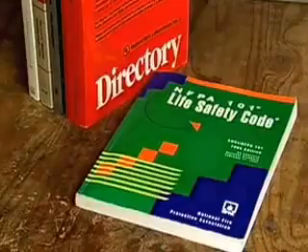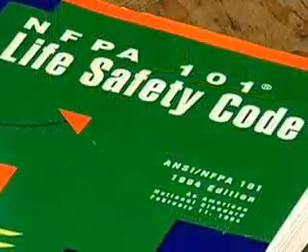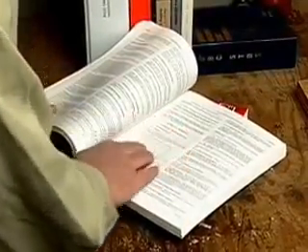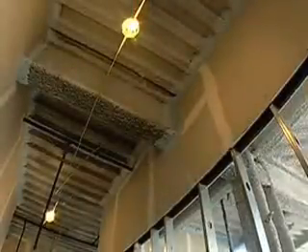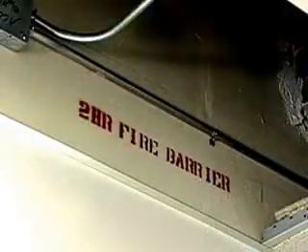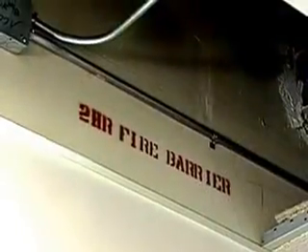Smoke barriers, however, are not as easily defined because local, state, regional, and national building codes differ widely in their definition and use. In this video, we will use the definition of smoke walls from the NFPA Life Safety Code. The NFPA Life Safety Code defines a smoke barrier simply as a wall with at least a 1/2 hour fire resistance rating that is continuous from the floor to the underside of the roof deck above, including any concealed spaces, such as those above suspended ceilings and through interstitial structural and mechanical spaces.